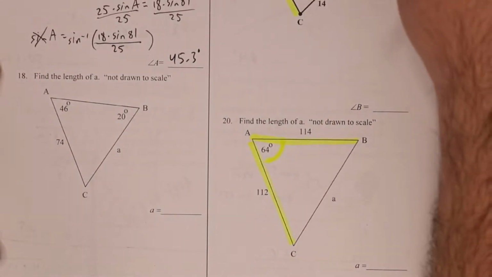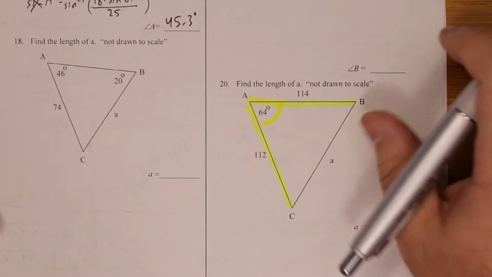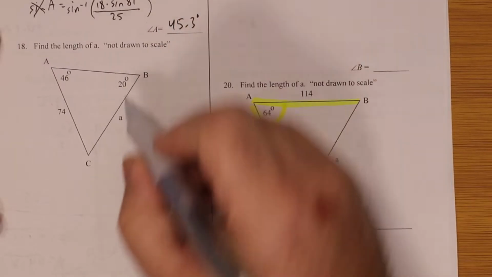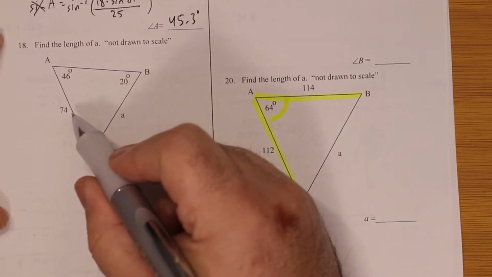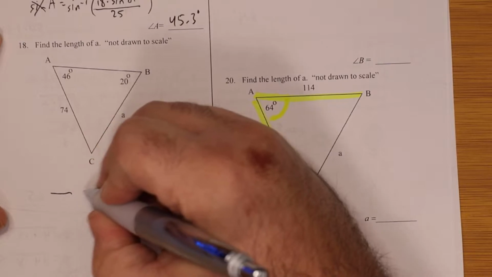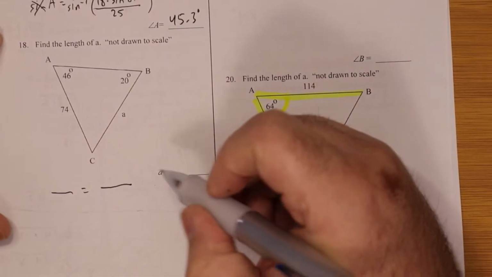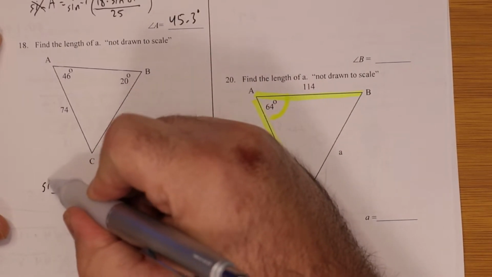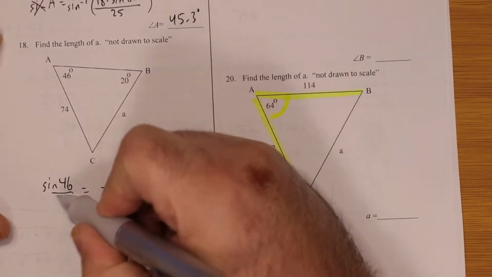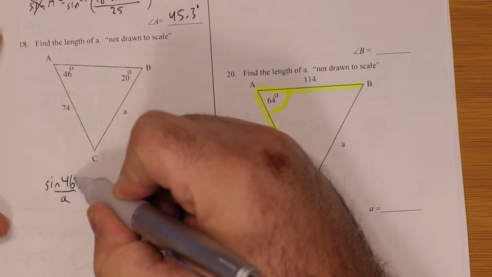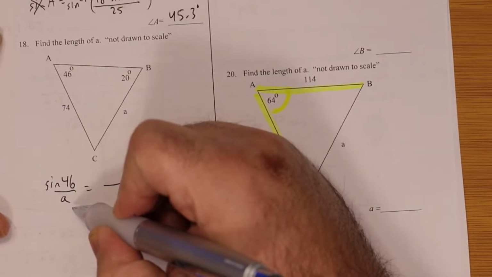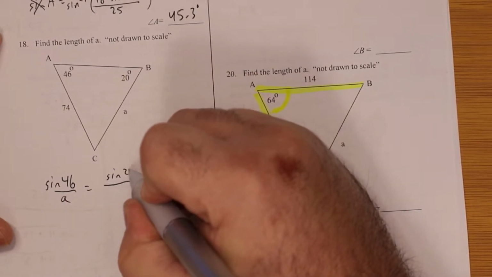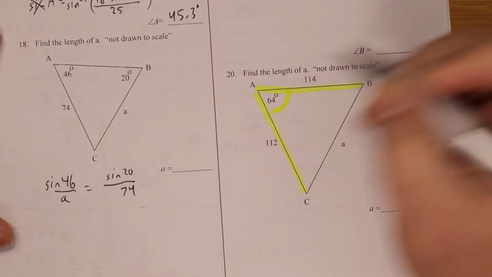On number 18, 46 is across from A this way. 20 is across from 74 that way. So there's your two fractions. The one that has the variable is over here. So it's going to be sine of 46 over A. Remember, the angle is the one that gets the sine. The side does not. Over here, it'd be the sine of 20. And 74 down here at the bottom.